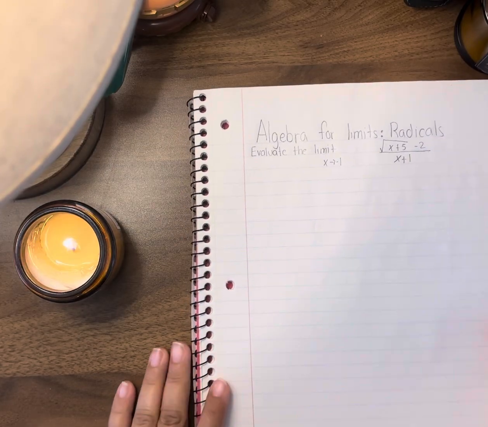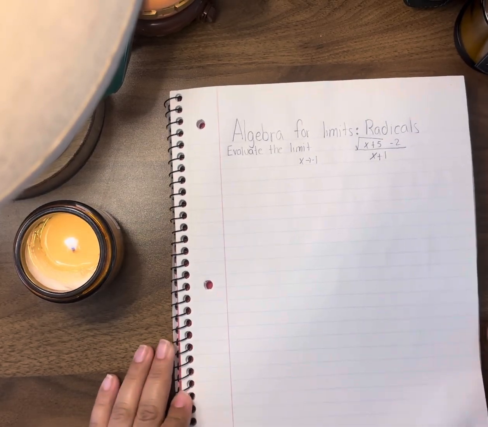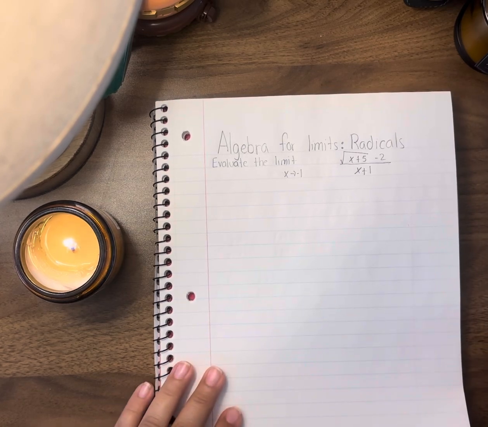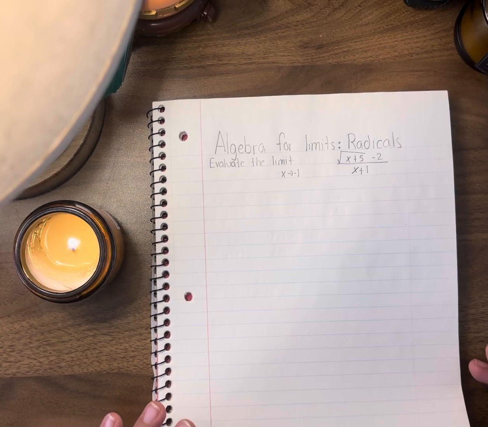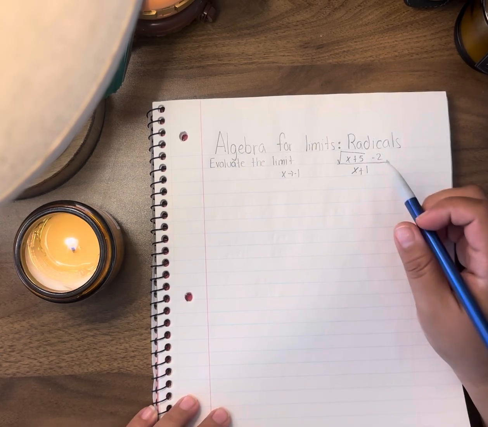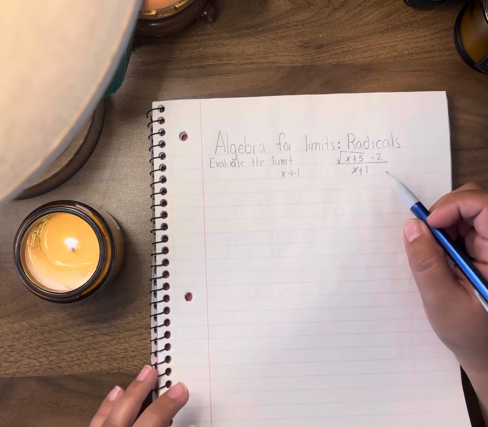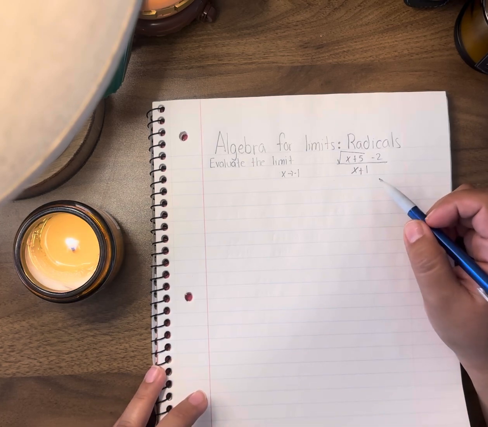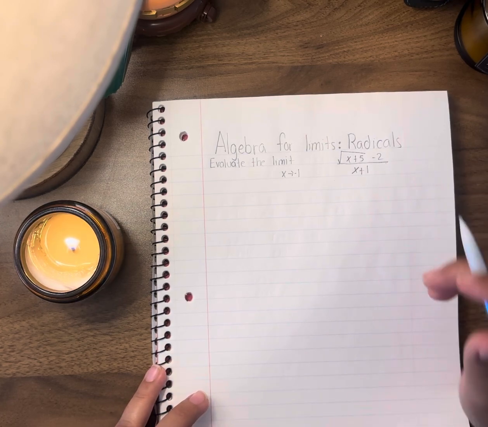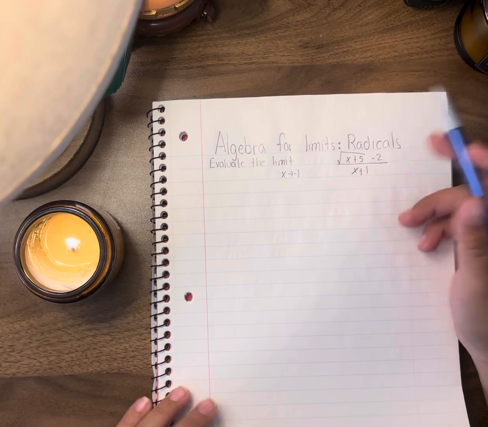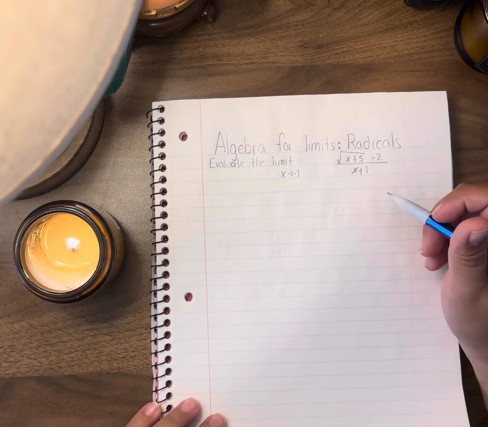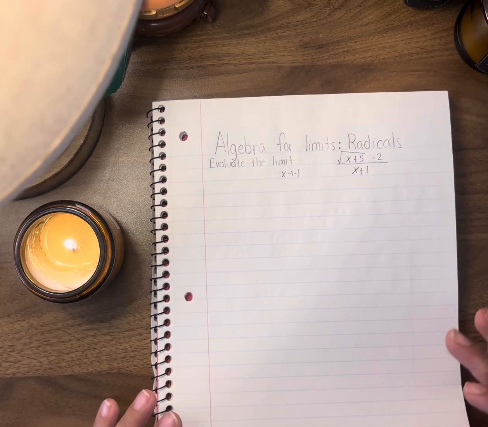Hello everyone. Today we are working on algebra for limits, radicals, and conjugates. We are going to evaluate the limit as x approaches -1 of the square root of x plus 5 minus 2, all over x plus 1. First things first, we want to eliminate the radical. So what we could do here is multiply by the conjugate.